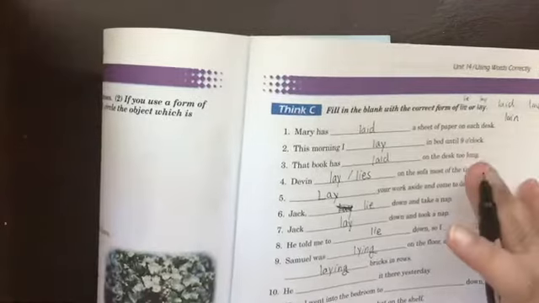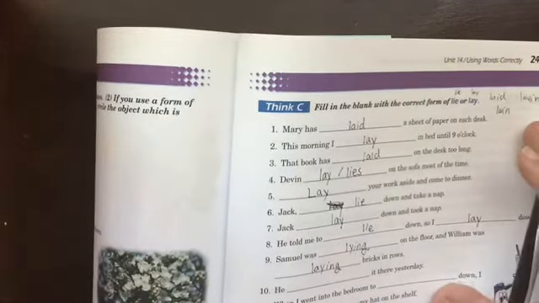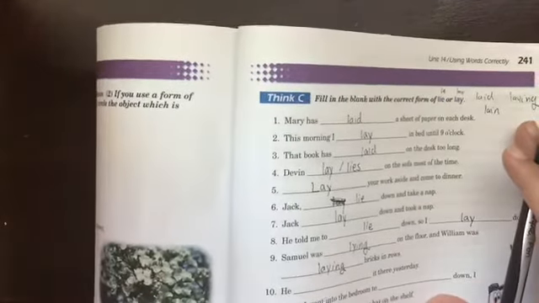Do your best on this one. Don't worry too much if you get a few mixed up. These, like I say, are the trickiest ones to tell apart. So give them a go and see how they go.